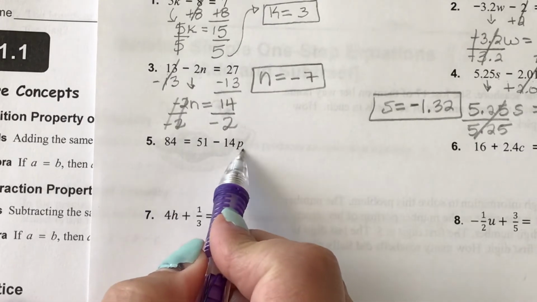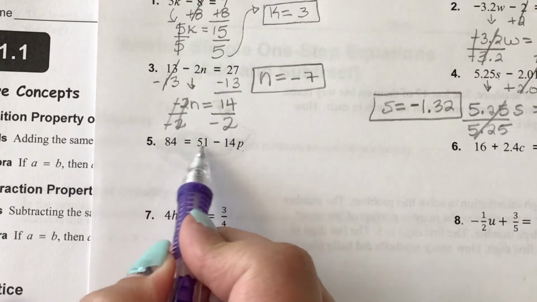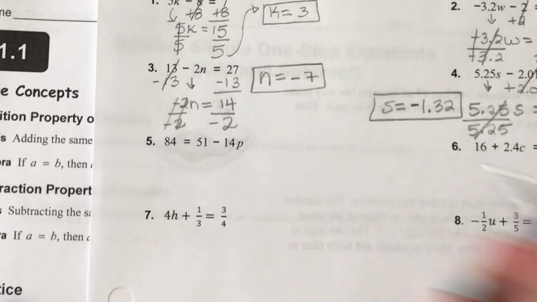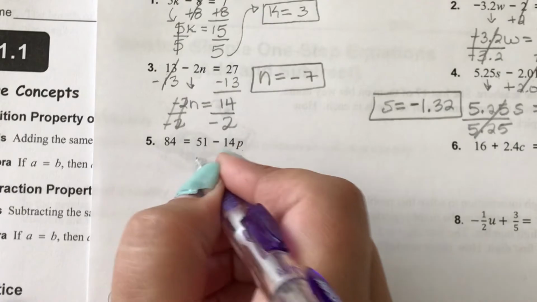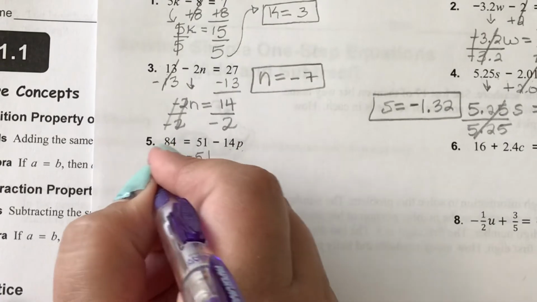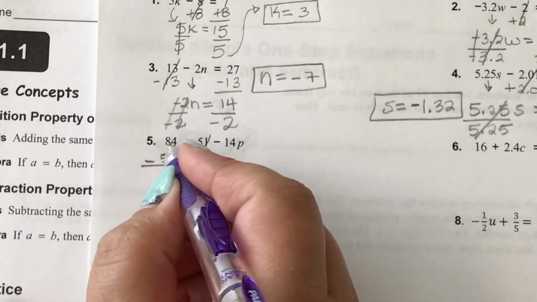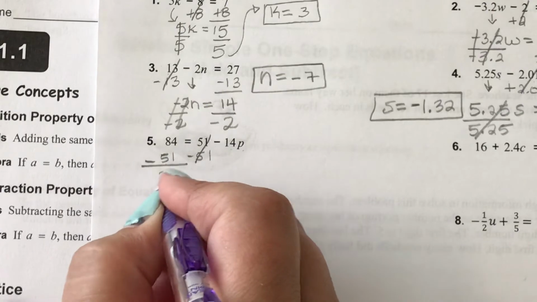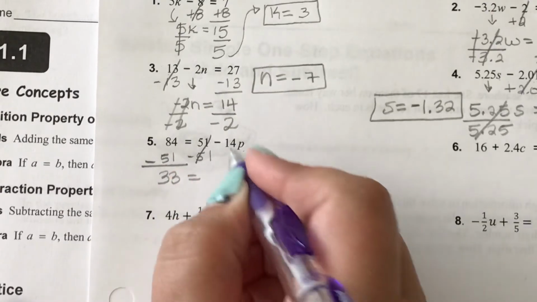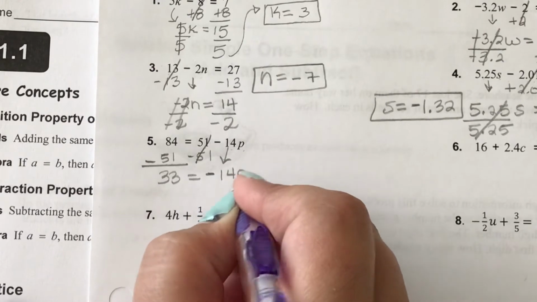So here's P. There's our variable on the right side this time. I want to undo these guys. The one that's not directly connected, that's the one I'm going to do the opposite sign. So if I have a positive 51, what's going to cancel that is a negative 51. So I'm going to do negative 51 on both sides. That cancels. Okay, 84 minus 51 happens to be 33. And on this side, I still have that negative 14P.